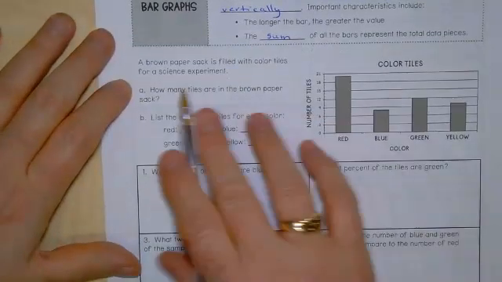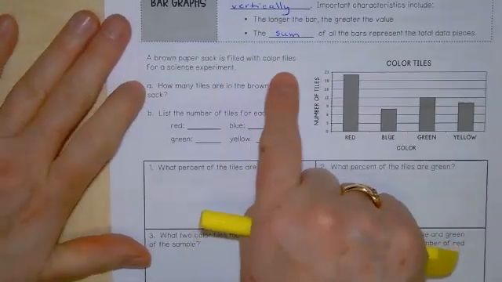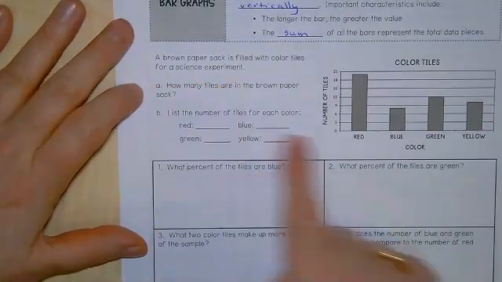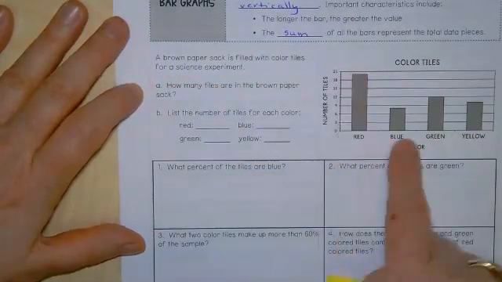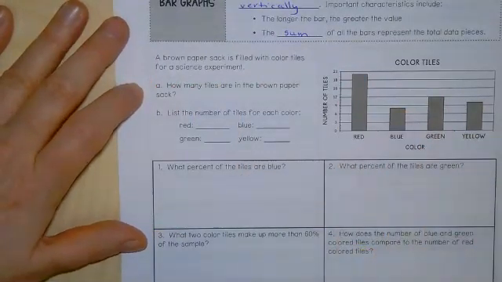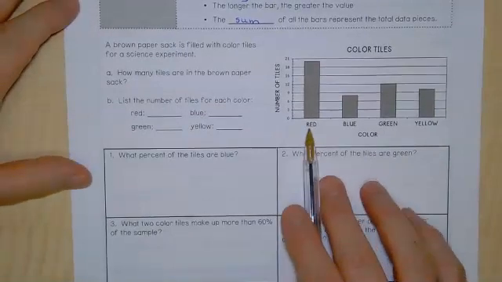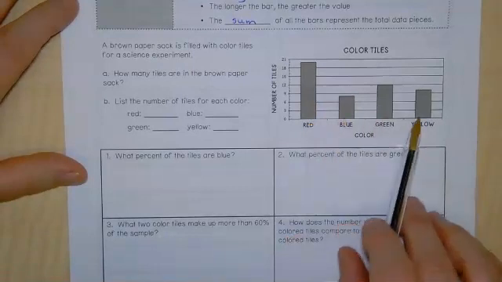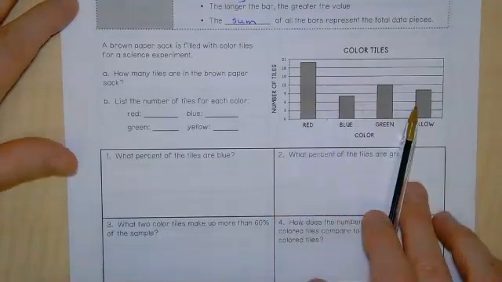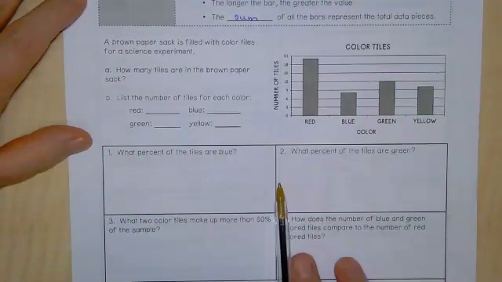All right, let's take a look at our first example. We have a brown sack. It's filled with colored tiles for a science experiment. Here's the data. We have 4 different colors, and we have indication of how many of each color. So the first thing we always will do is we'll go ahead and get our number information put together. So what you're going to want to do is determine how many of each color, and then write that right on the graph so that as we answer the questions, we don't have to go back and recount everything.